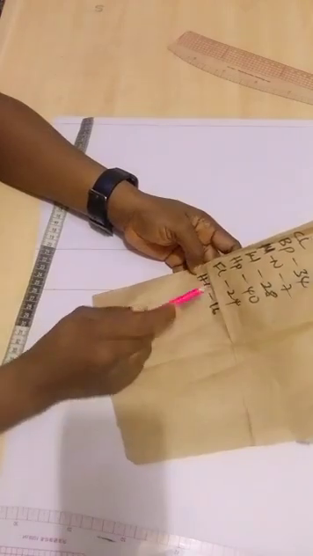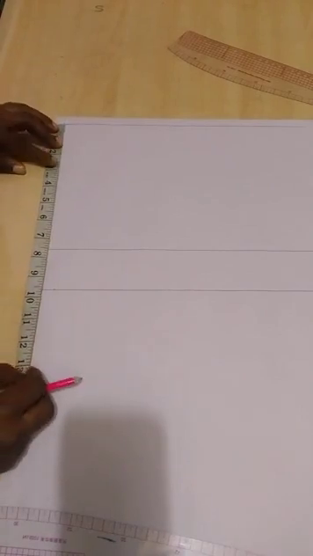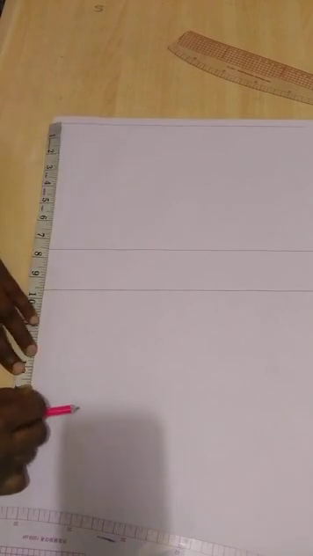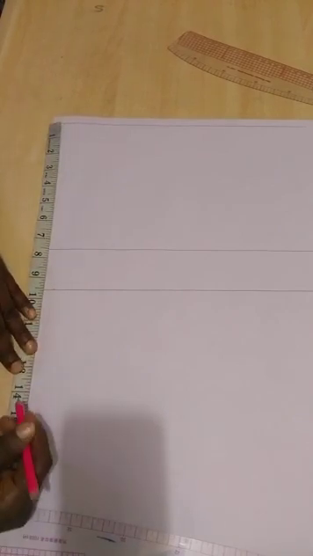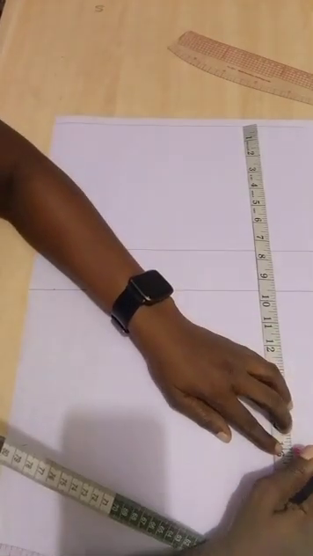The next is to get our half length. From what we have here, our half length is 16. This is for the front half length. The back half length and the front half length are usually different. So this is the front half length, which is 16, and we're taking the measurement from the startup line. This is where we're taking it from. We'll connect it together.